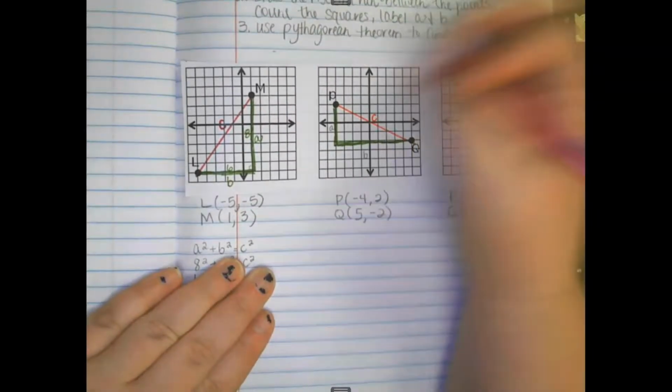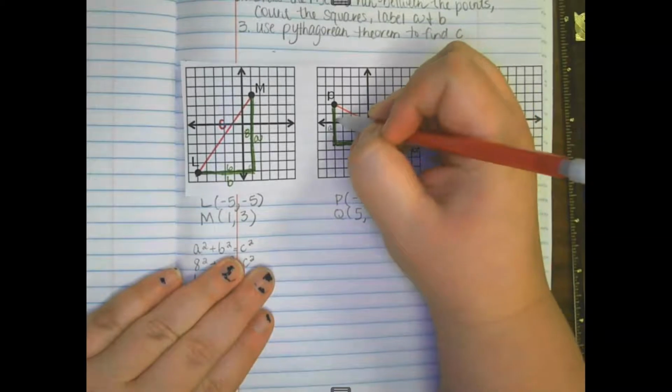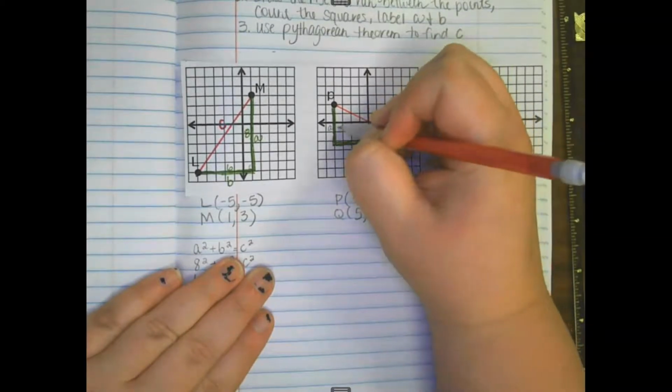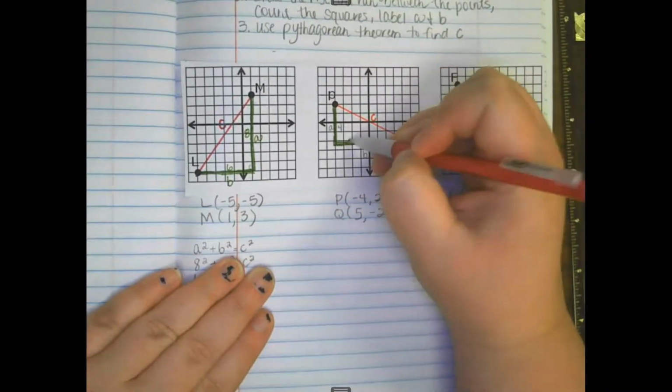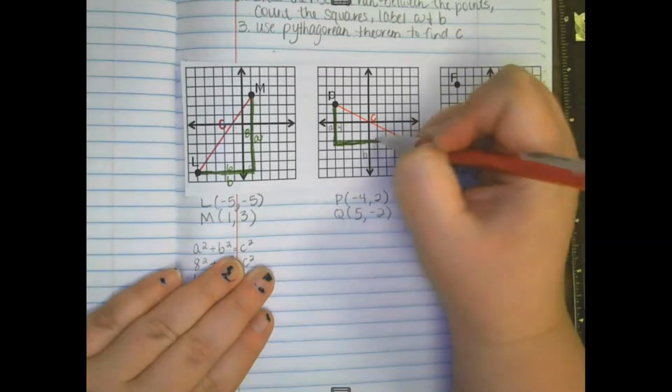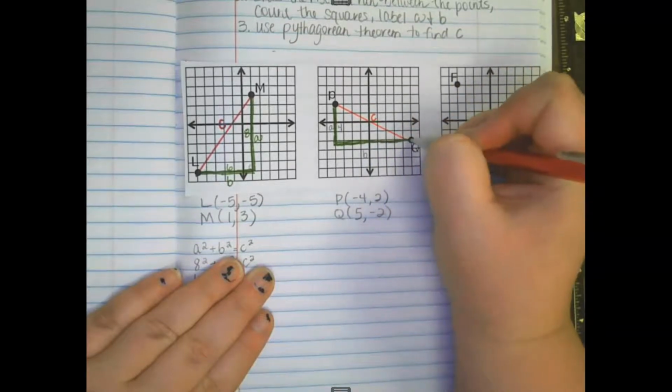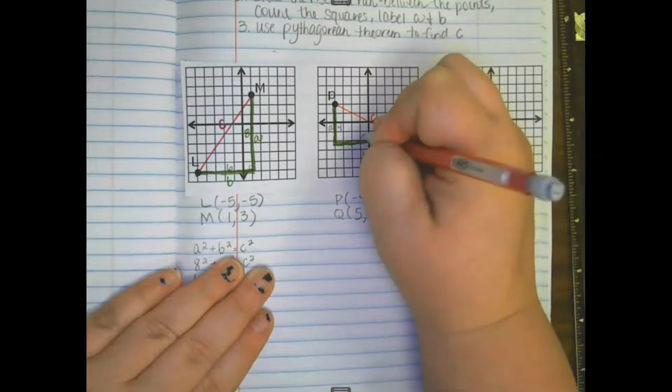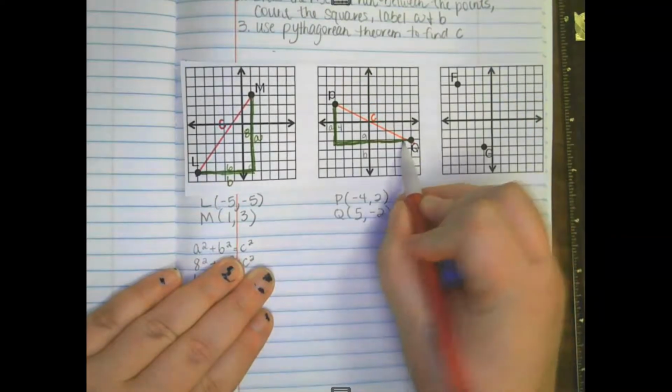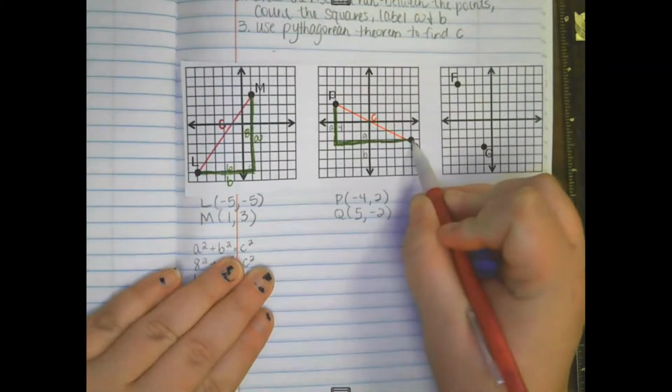And it says to count them. So I have 1, 2, 3, 4. So this side is 4. 1, 2, 3, 4, 5, 6, 7, 8, 9. 9. I know that 9's a little hard to see, but you've got to see that that red line was supposed to be going to this dot.